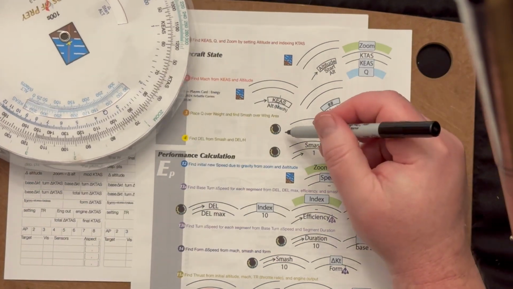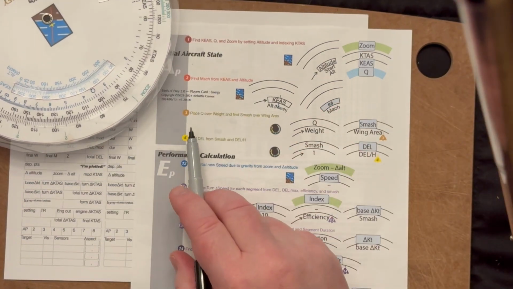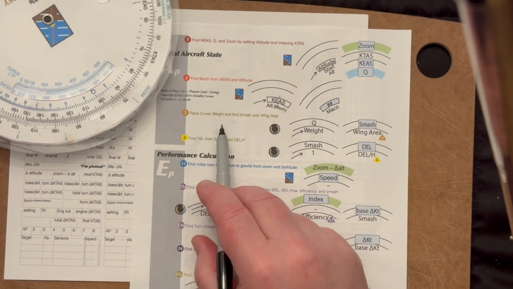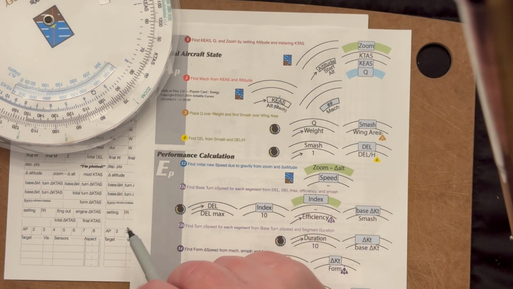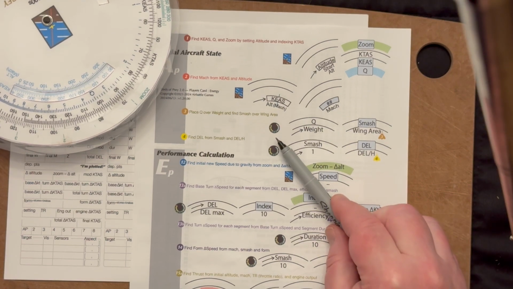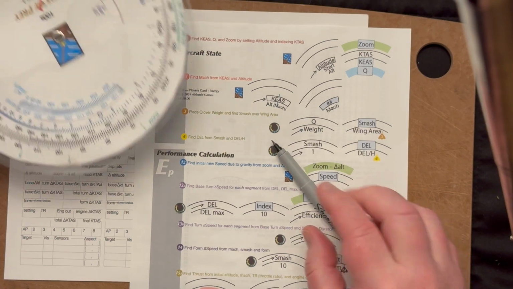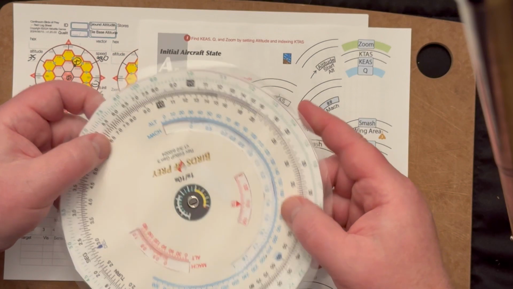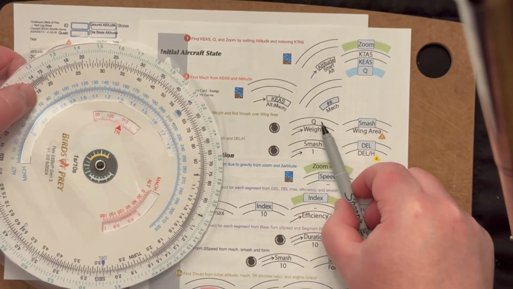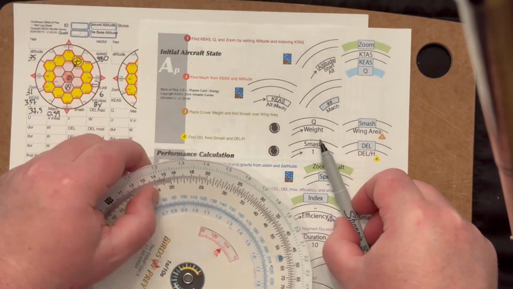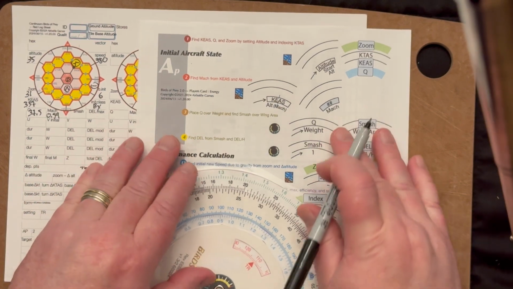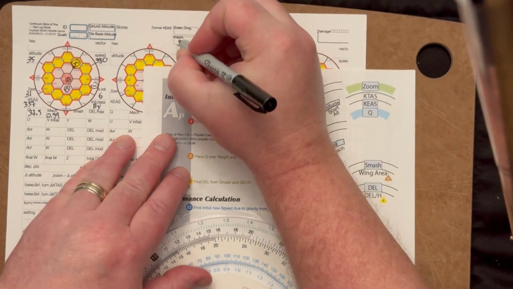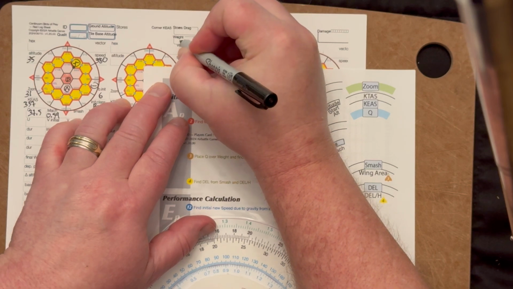The last two operations are coming up, and this is place Q over weight and find smash over wing area. Okay, so this is an ASI side operation. So we'll flip over the E6B. We're going to put Q over weight. And the weight of the plane, which I hadn't actually recorded, is here. It's actually 22.5.